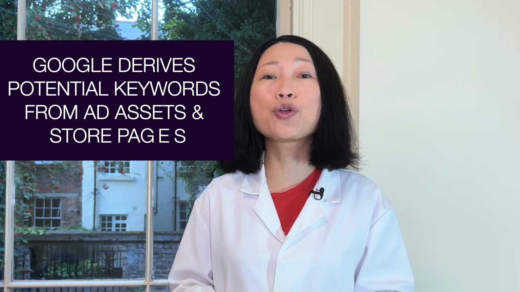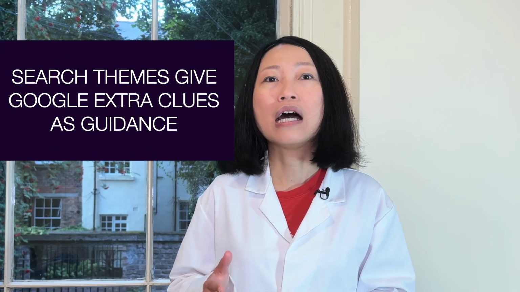Instead, Google intelligently derives potential keywords from your ad assets and product pages. But here's where search themes fill the gap. They bridge the gap between what Google can figure out on its own and what you know about your ideal customers. By adding search themes, you're essentially giving Google extra clues about the intentions of your target audience, what they are typing into Google. This approach allows you to nudge your campaign in the right direction without losing the benefits of Google's smart automation.